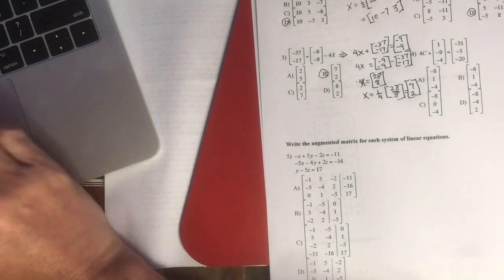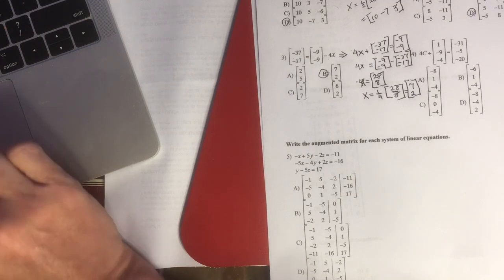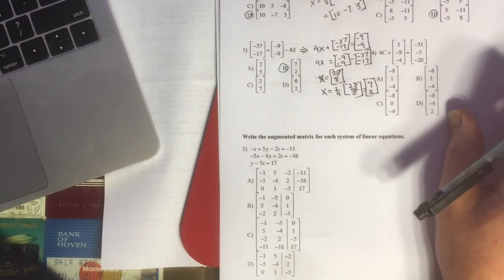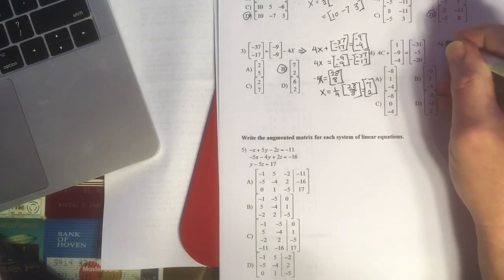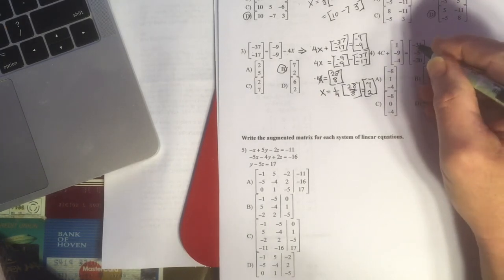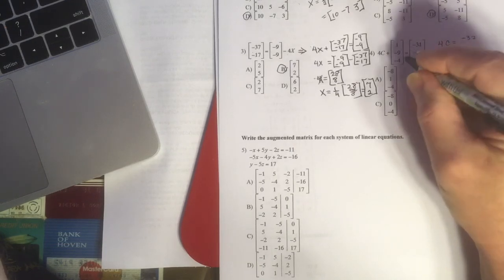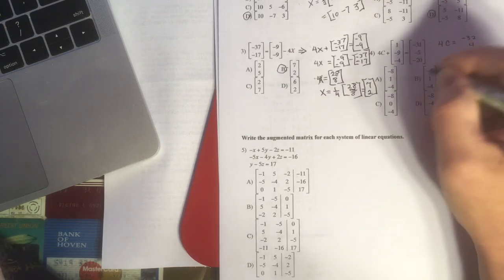And let's see, the next one is already set up for us in a way. 4x is going to equal -31 minus 1, so that's -32. -5 minus -9, that becomes 4.